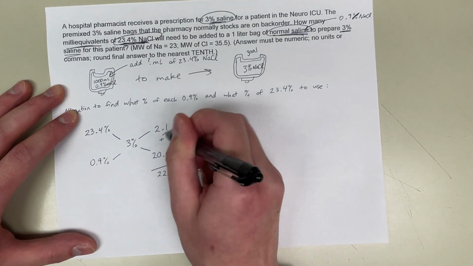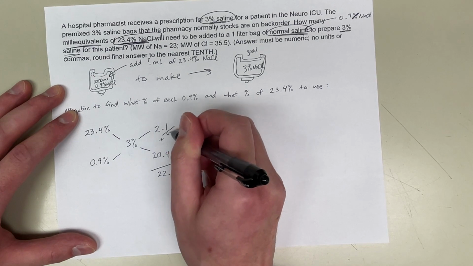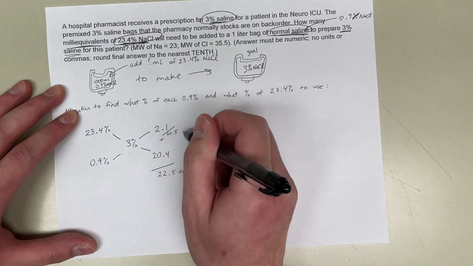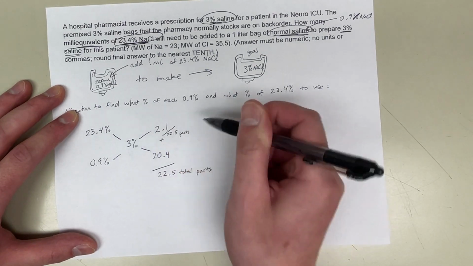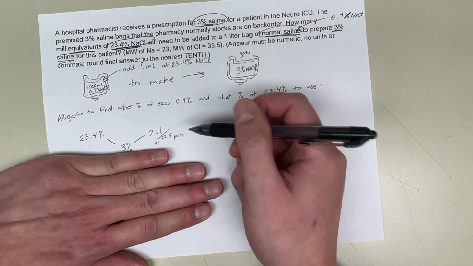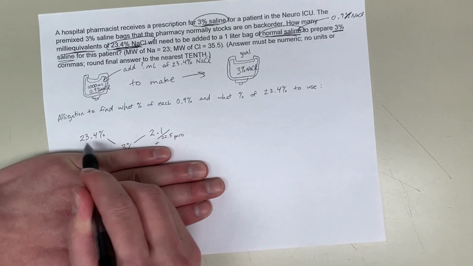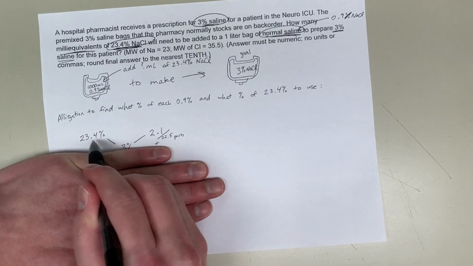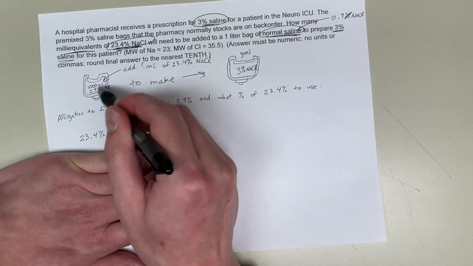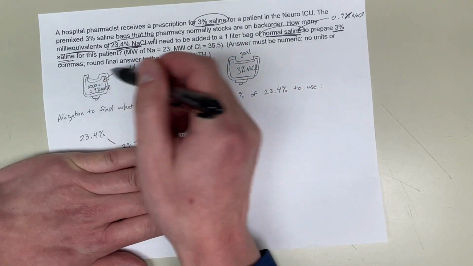I like to divide them: 2.1 divided by 22.5 parts is the fraction of the 23.4% solution that I'm going to be adding into the final bag.